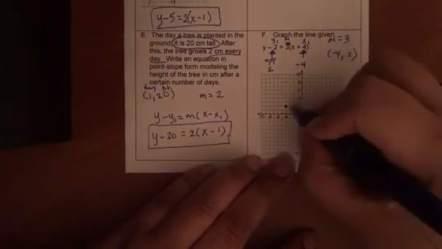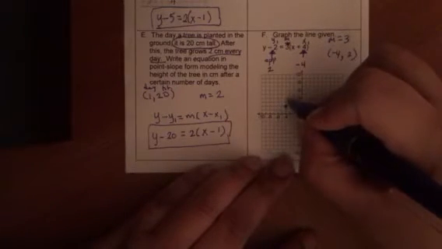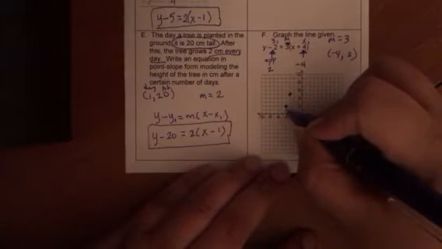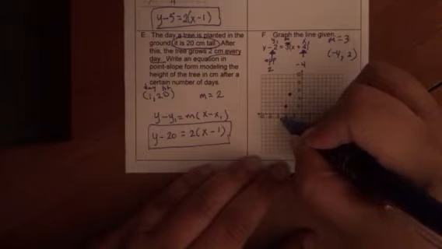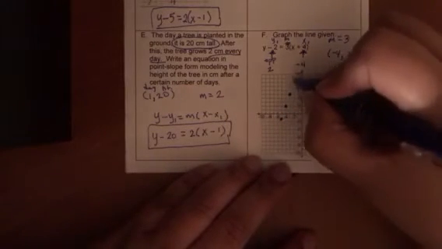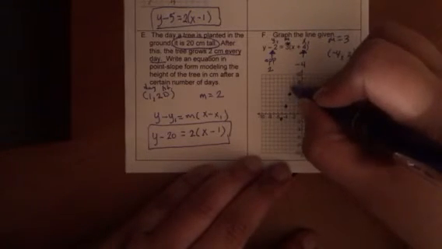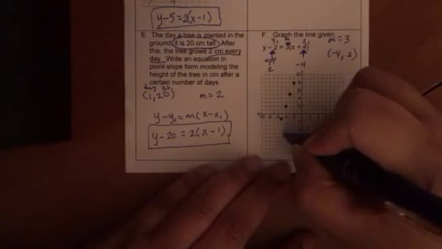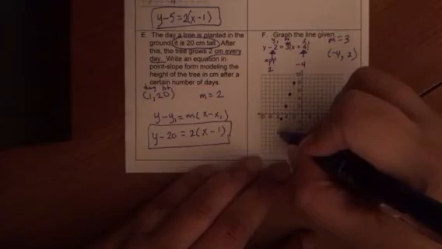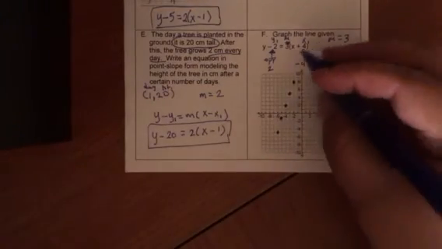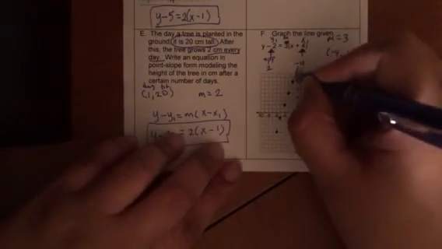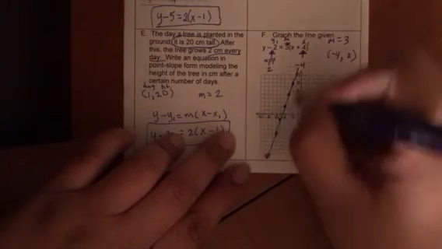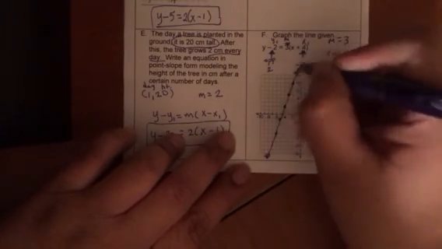And now I'm going to rise 1, 2, 3 over 1. Or I could go down 1, 2, 3 over 1. And I can continue this pattern until I have no graph to do it anymore. Down 3 over 1. And then you connect the dots. And that is point slope form.